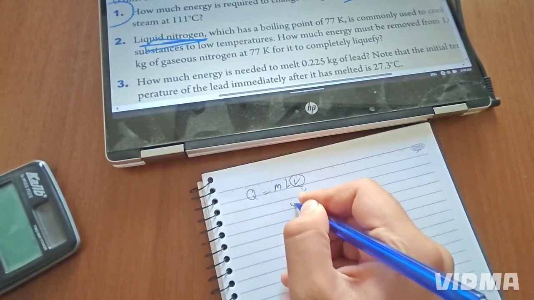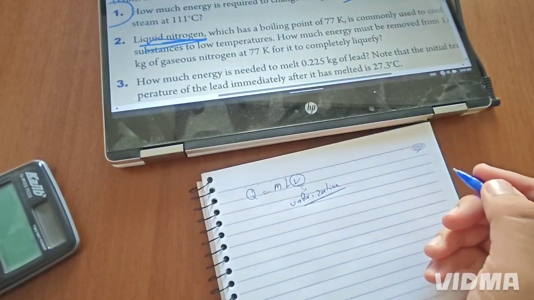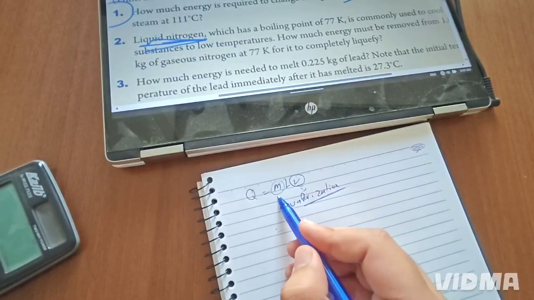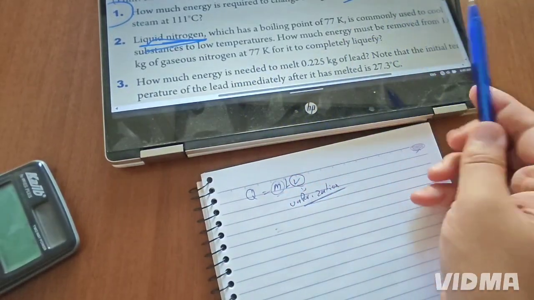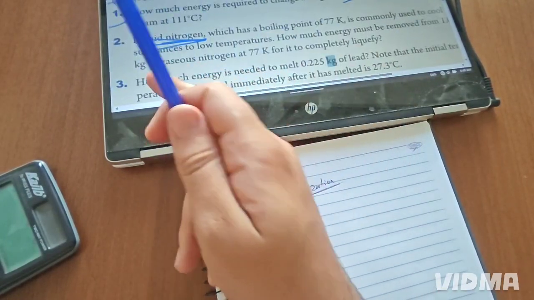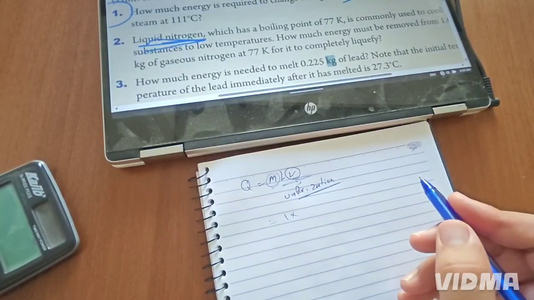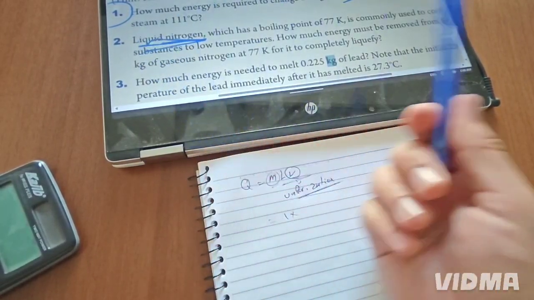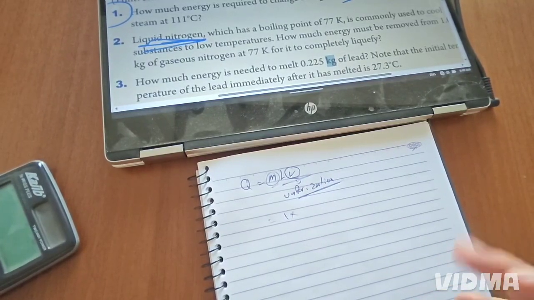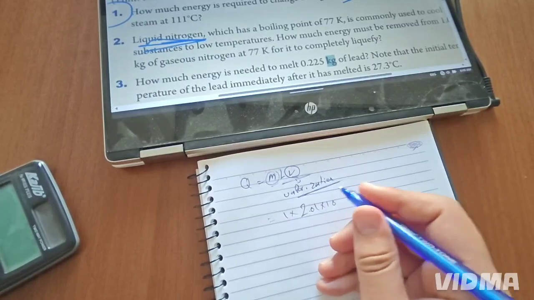So here you write down the mass, which is 1 kilogram, times the LV of nitrogen, because nitrogen is a gas, 2.01 times 10 to the power 5.